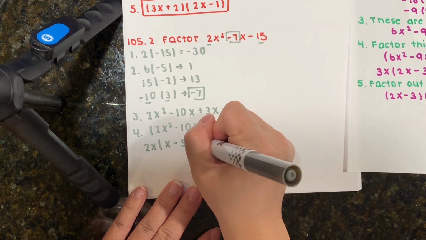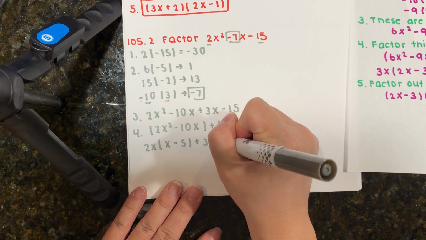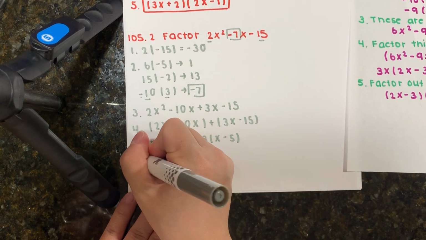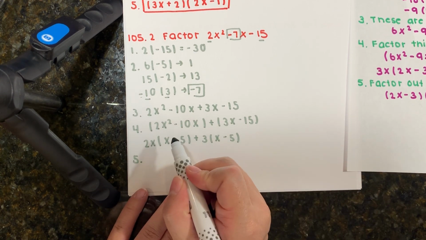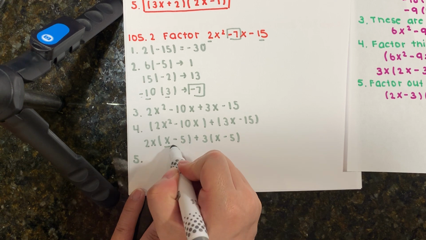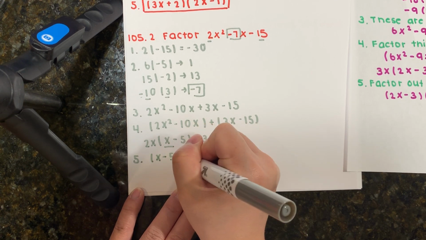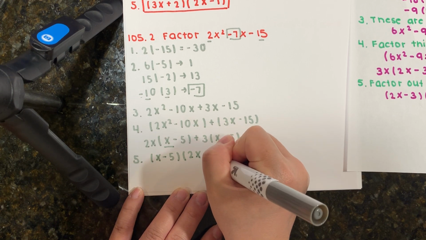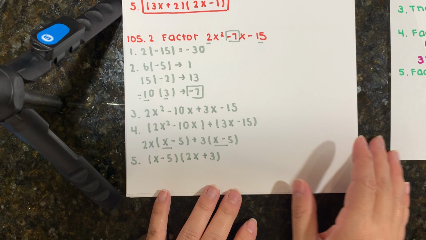For the second parentheses, I see that both of those terms are divisible by 3. So then I have x minus 5 left in parentheses. And then your final step, when you're asked to just factor, is to take out the common terms, which would be the x minus 5. That would be your first parenthesis, and then your second parenthesis is going to be what's left, which is the 2x plus 3. And that is your result.